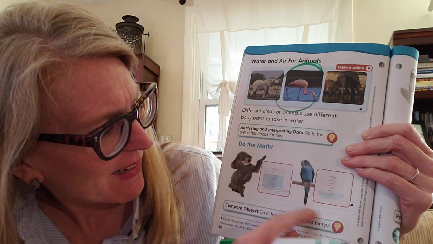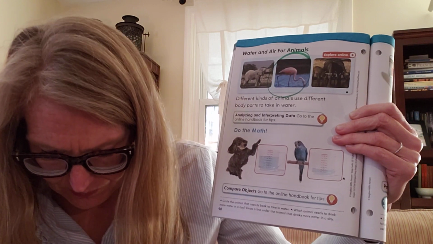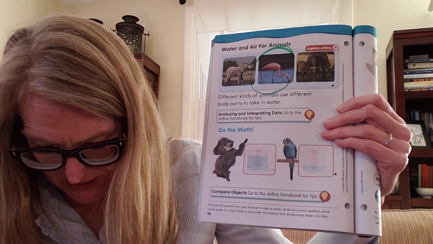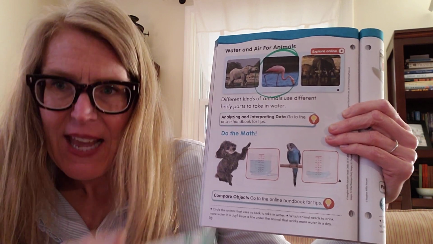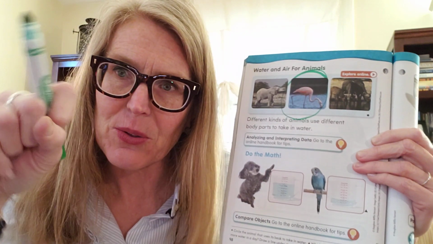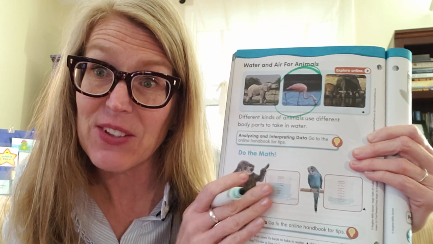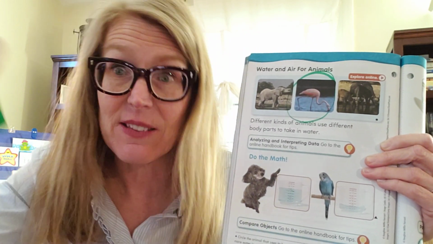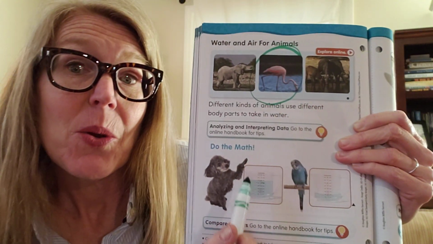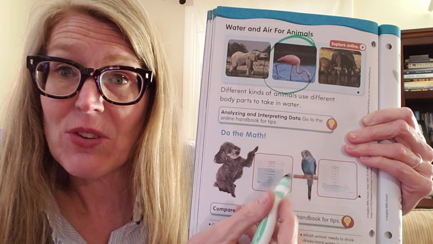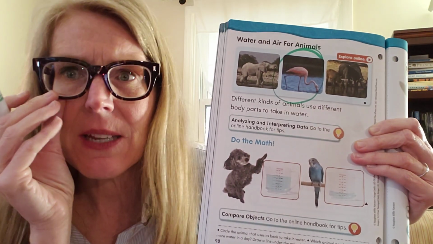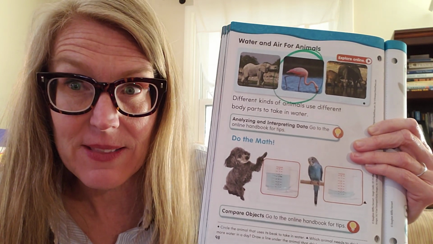Now let's take a look down at the bottom, okay? We have a puppy dog and we have a little parakeet. Next to both of them, they have a measuring cup, which we use like when we're baking or cooking to say, I need this much milk, I need this much oil, I need this much water. Today we're going to look at those measuring cups for the puppy dog and for that parakeet, and we're going to compare how much water they need.